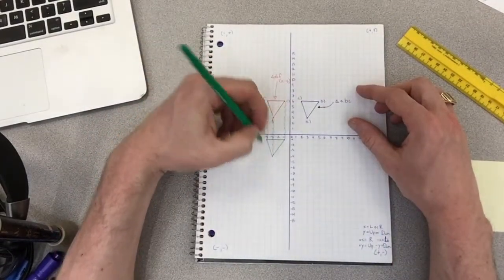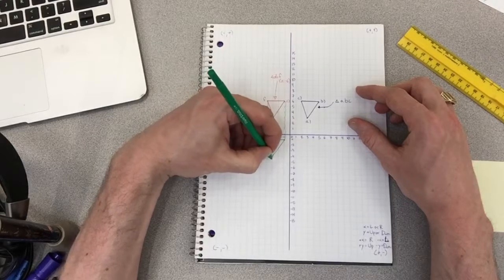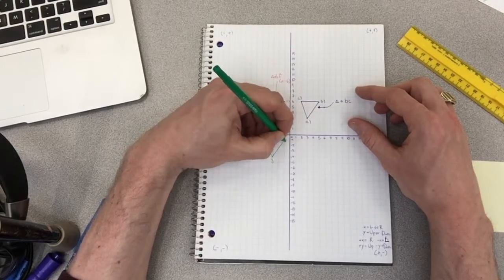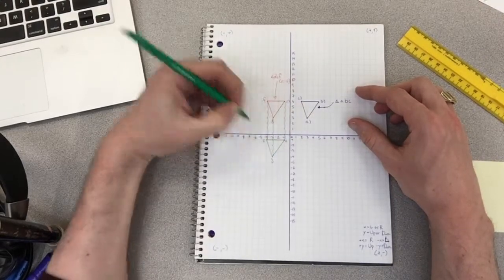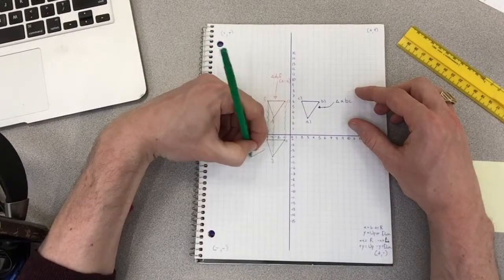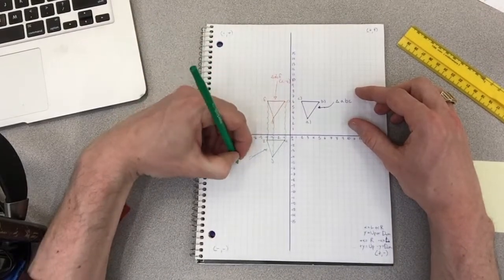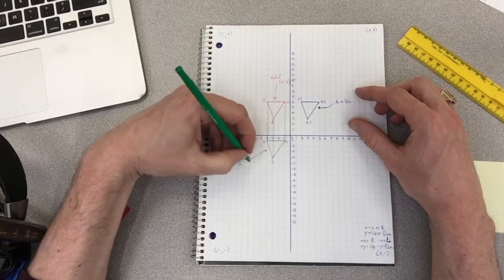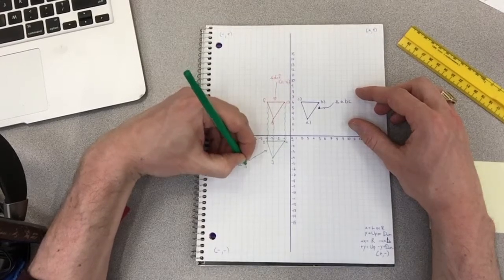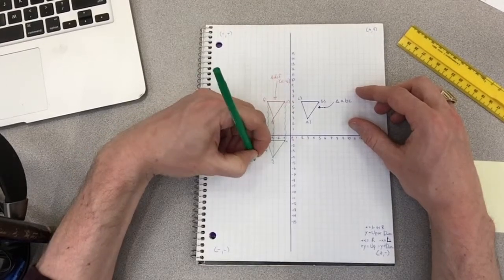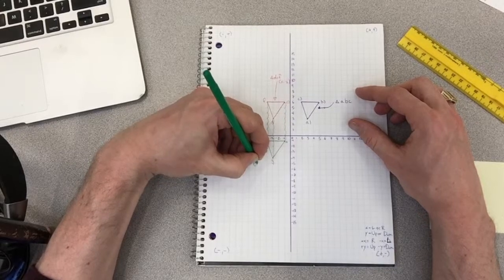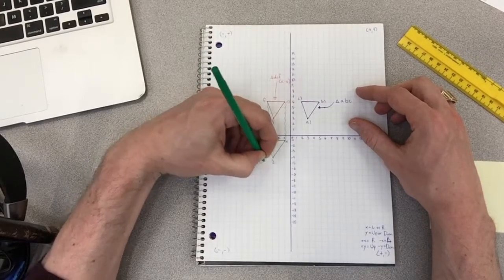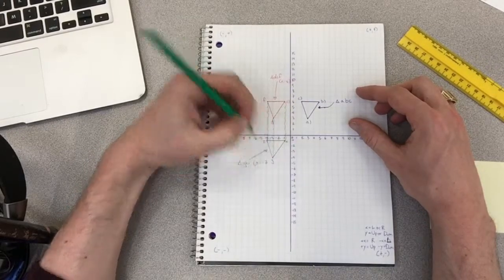I'm just going to rename our points now. So we stopped at E last time, G, H, I. We're going to name this one triangle G, H, I. And in brackets, I'm going to put y, -7.